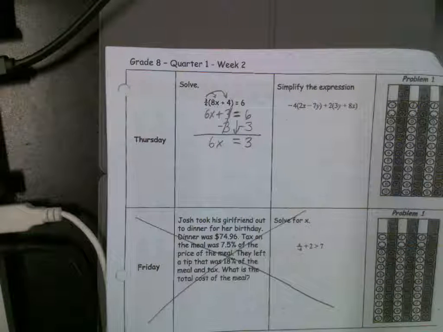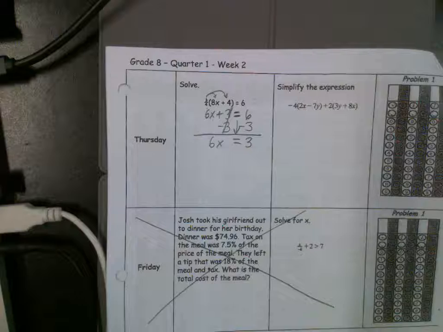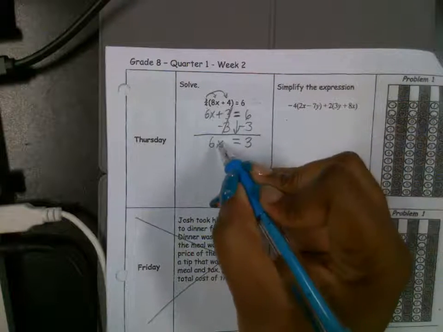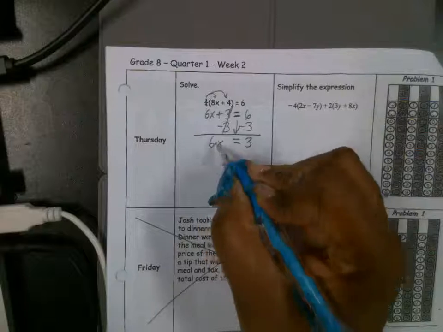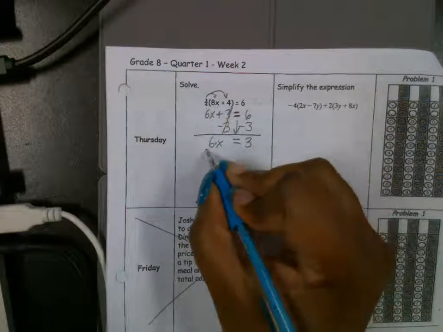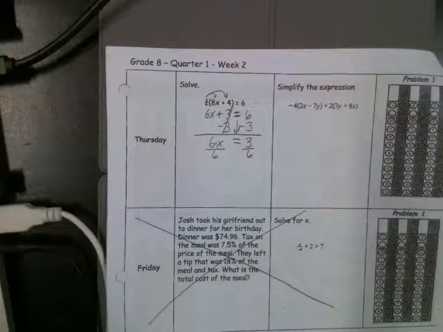So now what do we want to do in order to get x by itself? How do we get rid of this 6? Anybody have any ideas? Divide. Good job. The operation between 6 and x is multiplication. The opposite of multiplication is division. So you're going to divide both sides by 6. Okay?